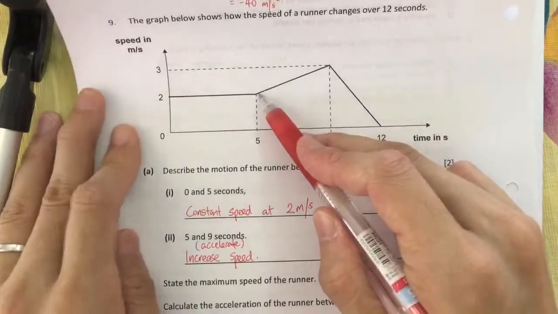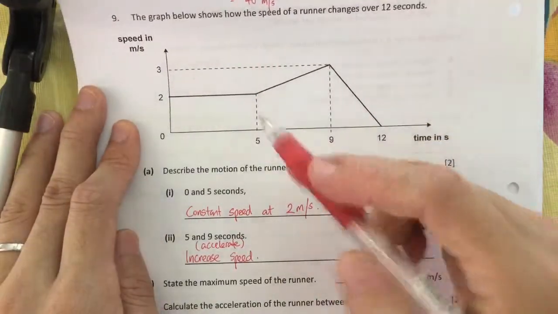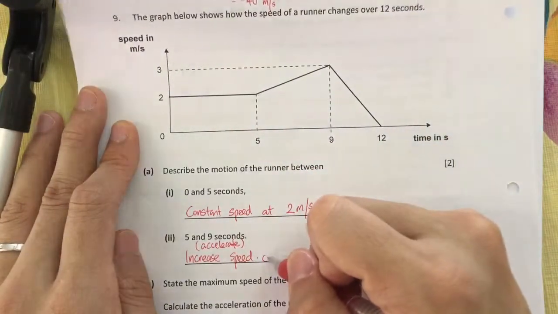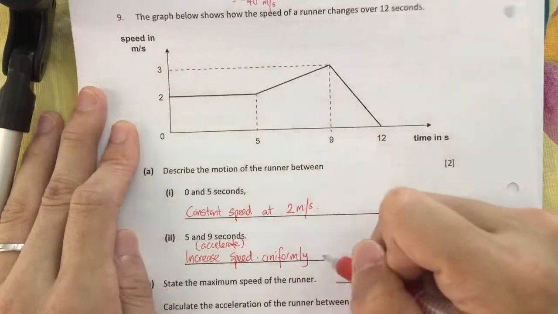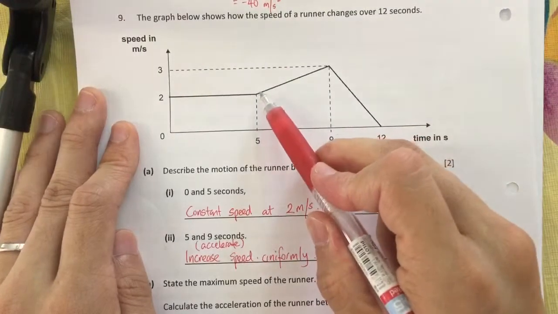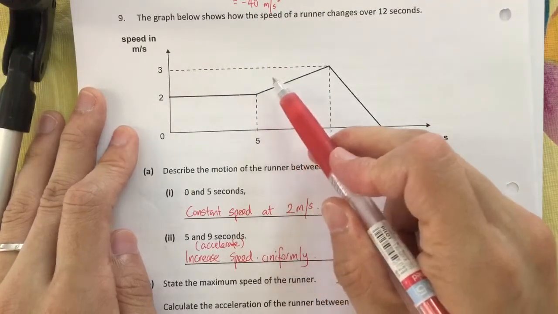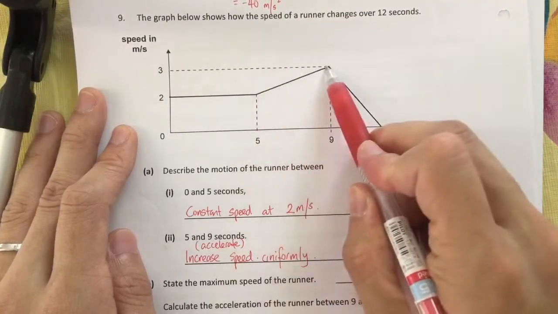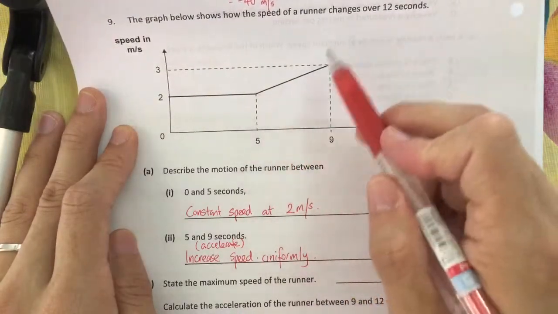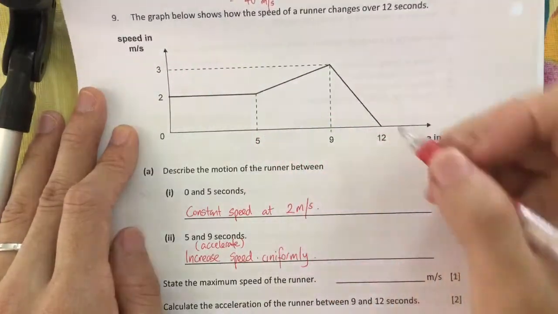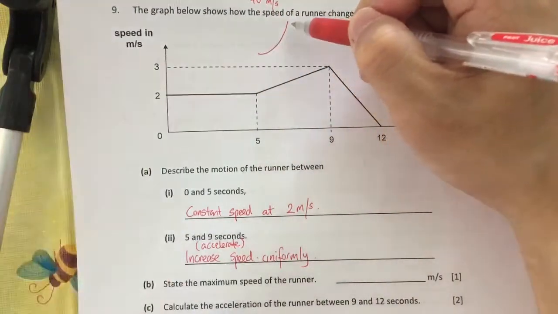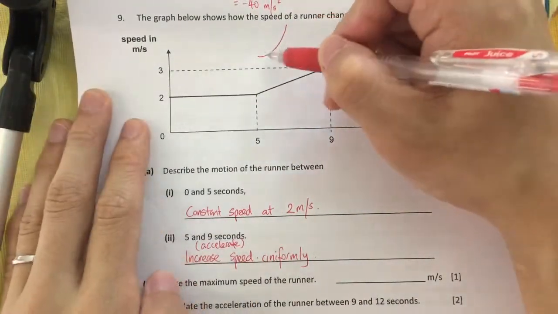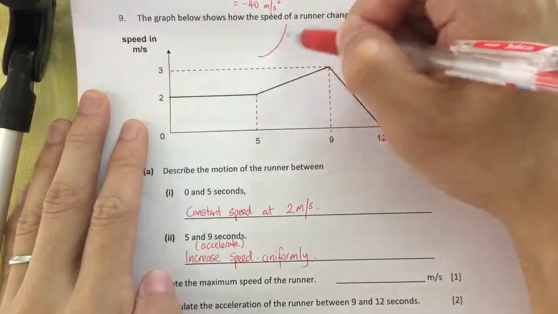Is it a uniform acceleration? Yes. So uniformly. So what do you mean by uniformly? Uniformly means every second the speed change is the same. It's a straight line. If it's a curve, then it's non-uniformly. So if there's a curve like this, speed never change uniformly. Have a look. This is a non-uniformly.